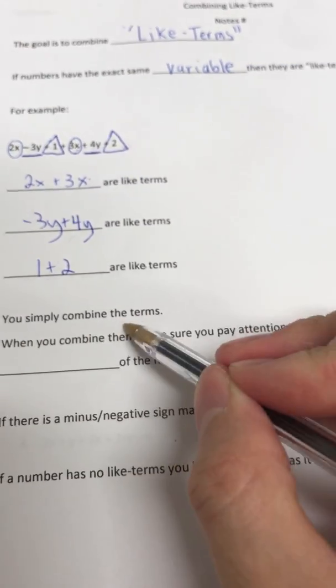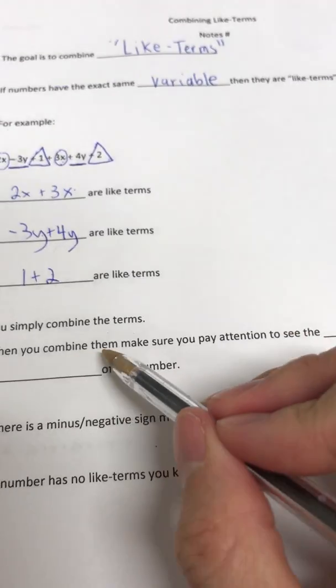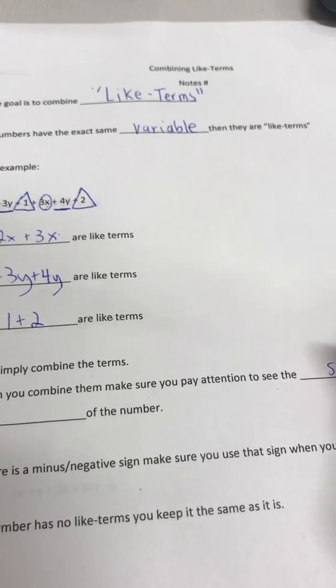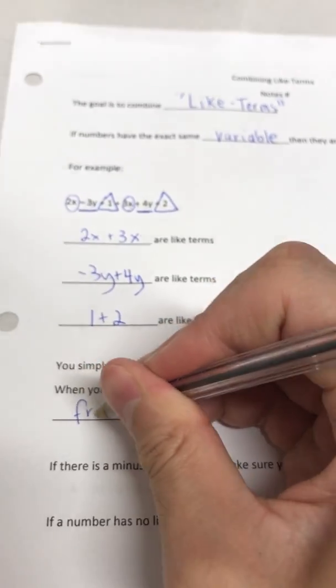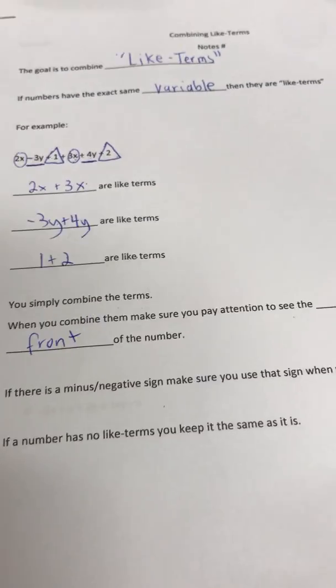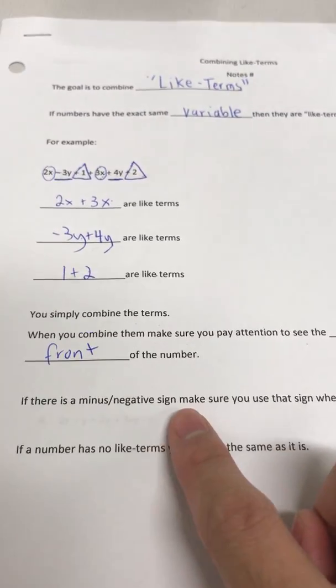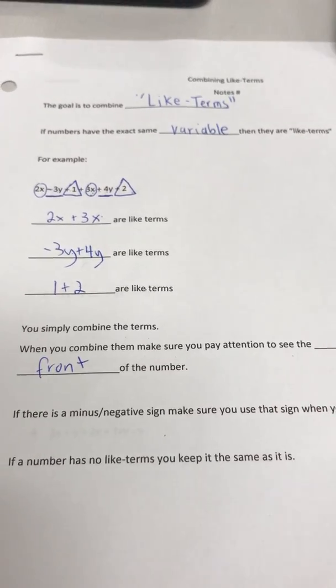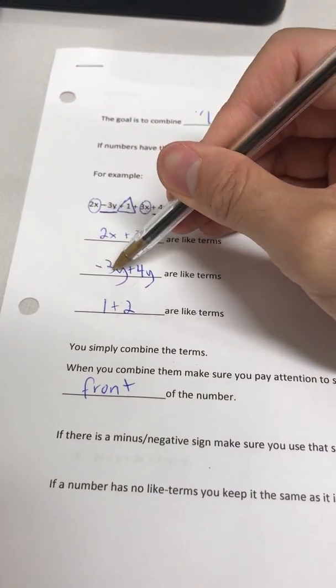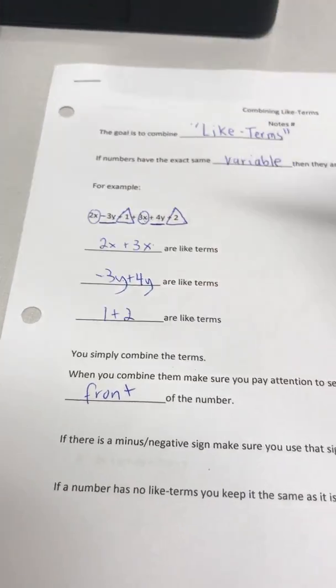So you simply combine the terms. When you combine them, make sure you pay attention to the sign in front of the number, like I was just saying a little bit earlier. If there's a minus or a negative sign, make sure you use that sign when you're combining the like terms. For example, this negative 3y, I had put negative 3y. I didn't forget to leave that out.